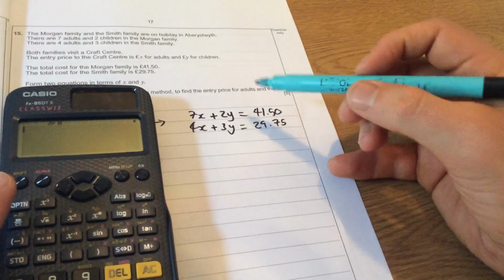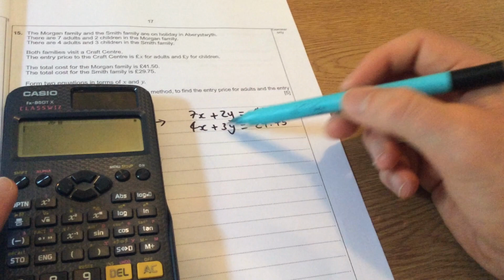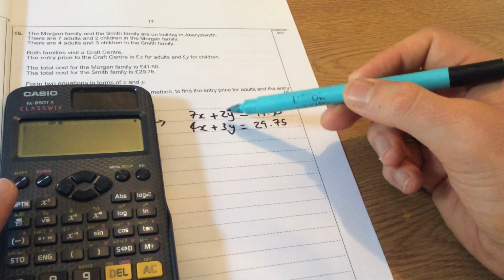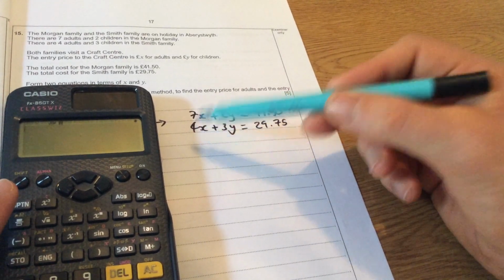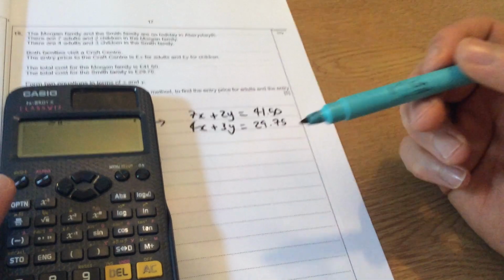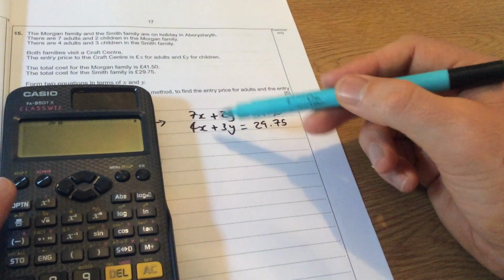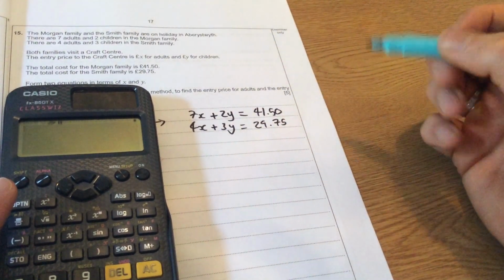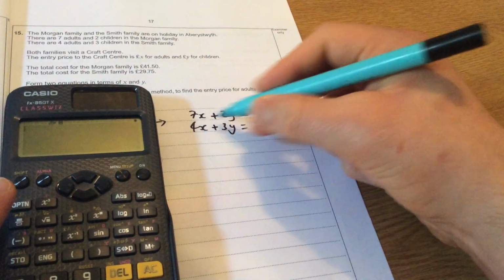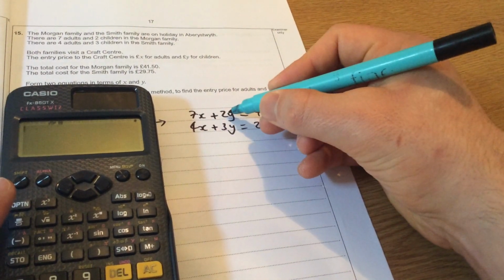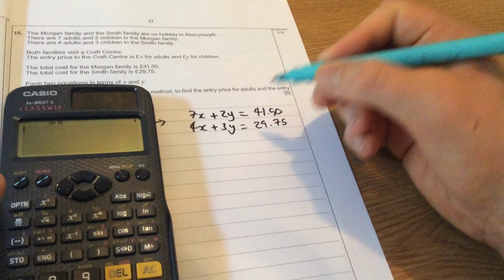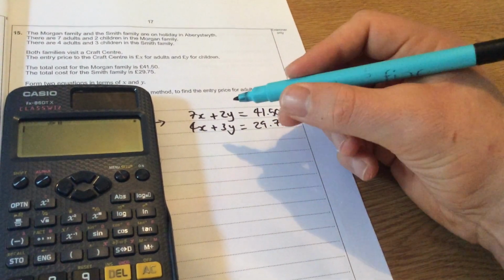In order to find out one of these letters, we've got to make either the numbers in front of the y's the same, or the numbers in front of the x's the same. Personally, I always go for the y's because it'll make nice, easy, straightforward column subtraction. I've got a 2 and a 3. Think of the 2 times table and the 3 times table. Where do they meet? They meet at 6.